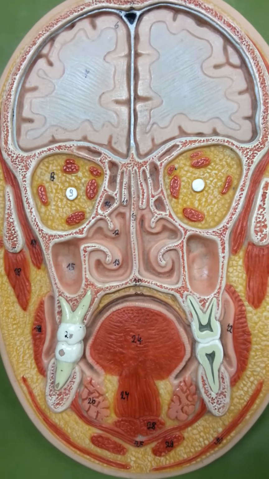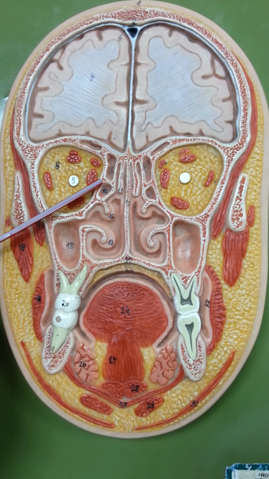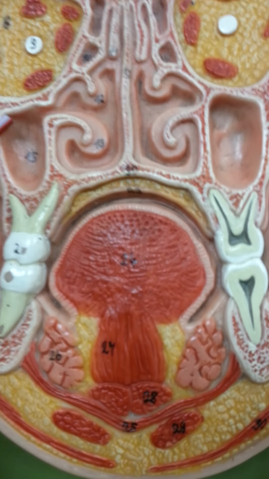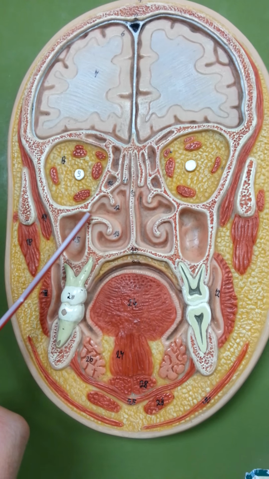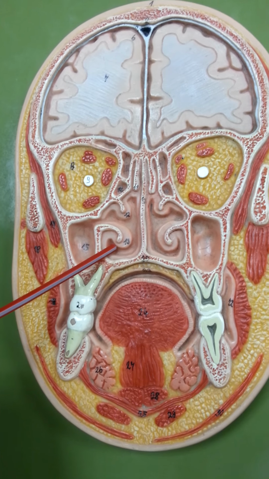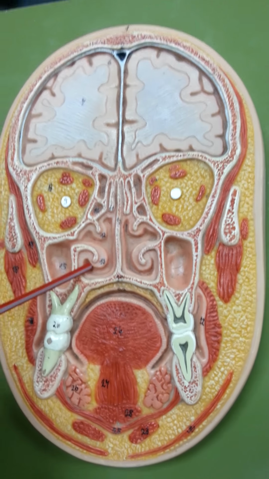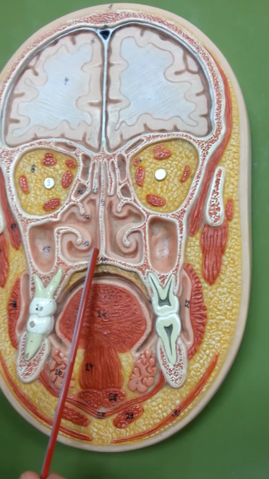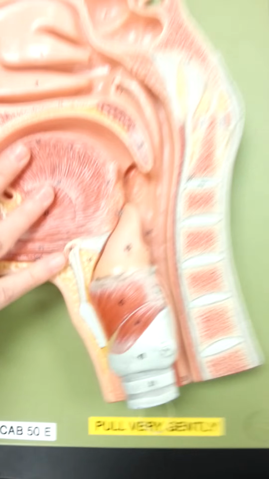Next, to see the other two sinuses, we have to go to this flat model. The first one, which is higher up, is the ethmoid sinus. And then going lower, we have the maxillary sinus. On this model, you can also see the conchae here, as well as the nasal meatus, the little divots. This is also the nasal septum down the center. Cool. All right, going back to the model.